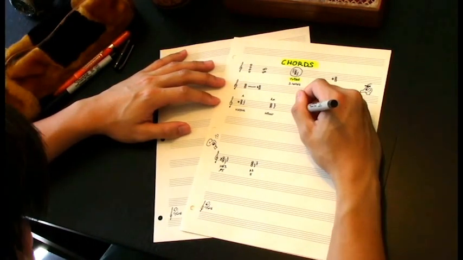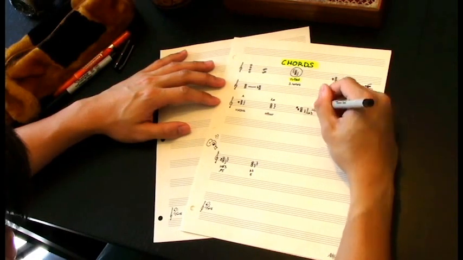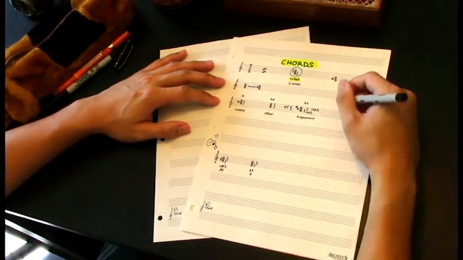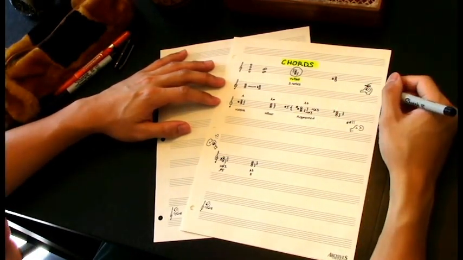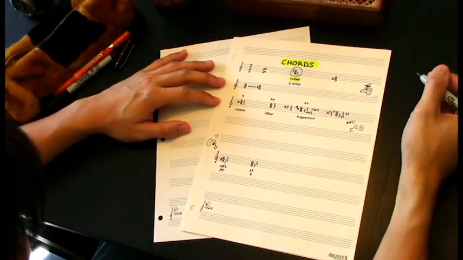Back to triads, if you stack two major thirds on top of each other, you wind up with what's called an augmented triad, which has a root, third, and sharp 5. The last type, if you stack two minor thirds, gives you a diminished triad with a root, a flat third, and a flat fifth or tritone.